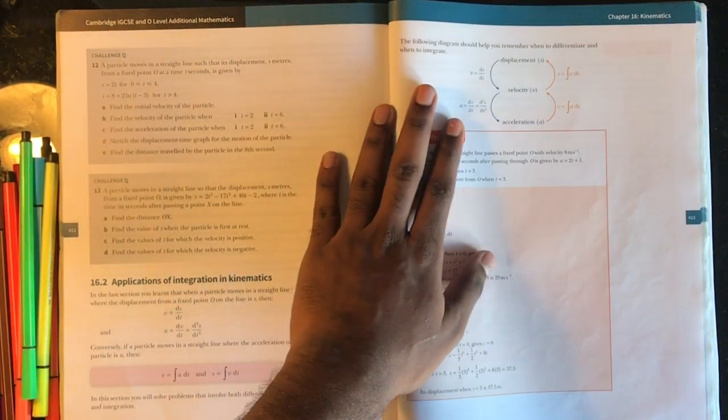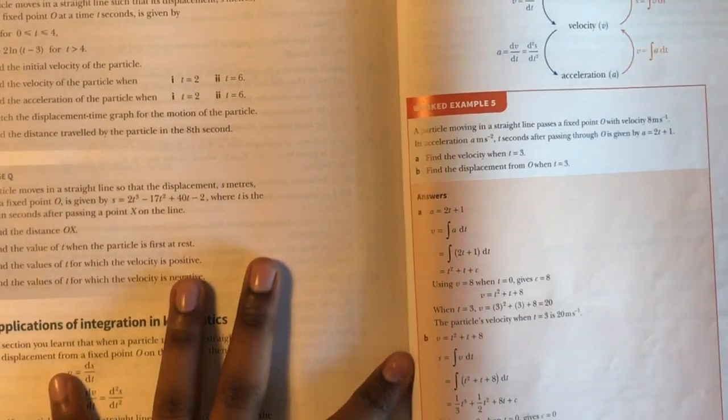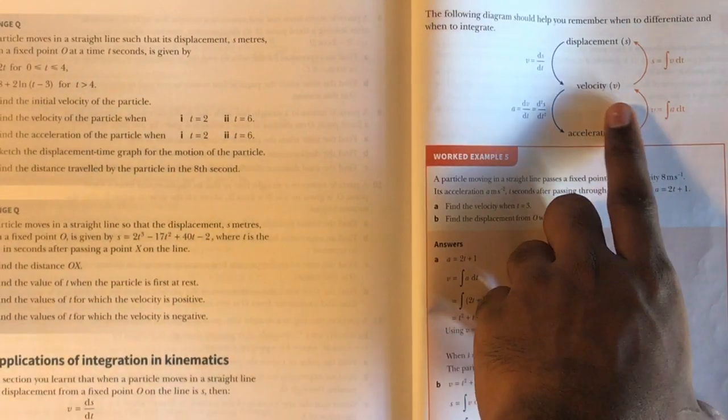There's a detailed explanation here. Give me some time, let me try to zoom in. Okay, I managed to zoom in. If you see, your textbook already mentions it.